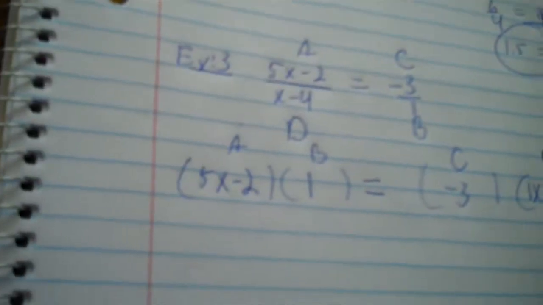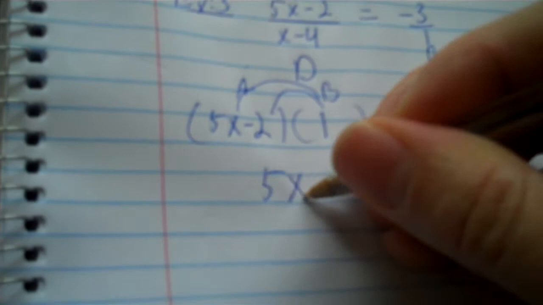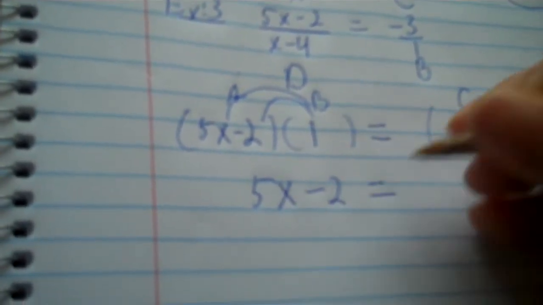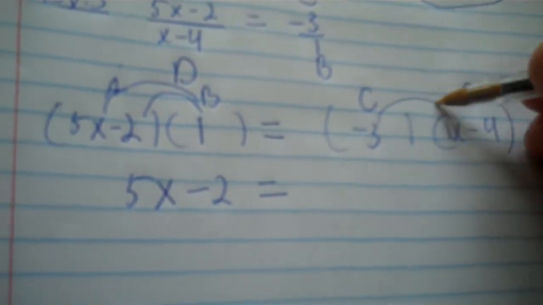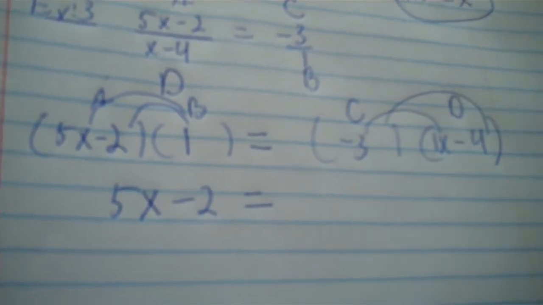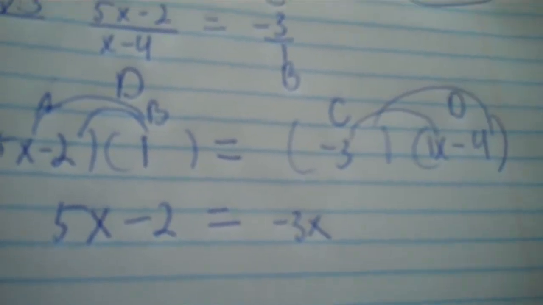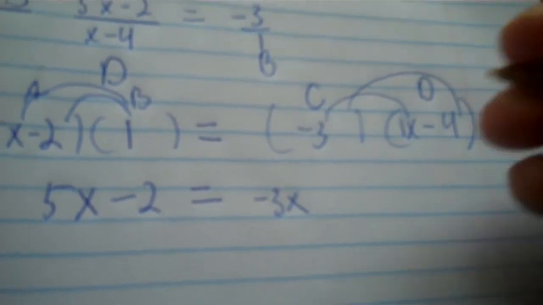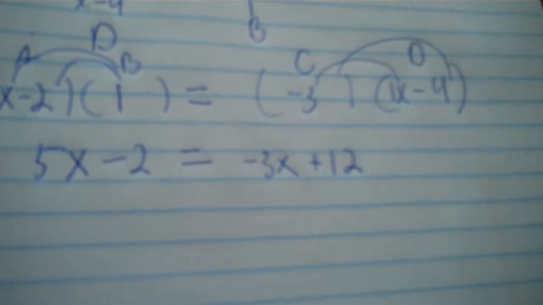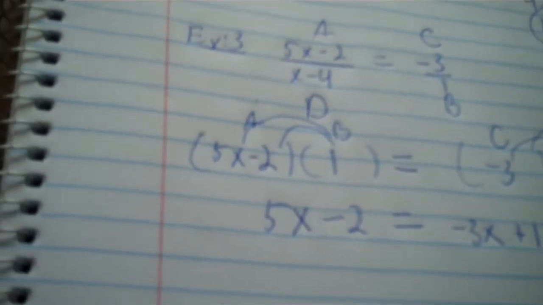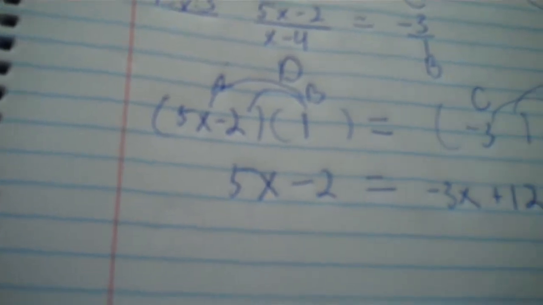So I'm going to distribute the 1. So 5x times 1 is 5x, and then negative 2 times 1 is negative 2, so that's just 5x minus 2. On the other side, we have to distribute negative 3 times 1x is negative 3x. Then negative 3 times negative 4 is positive 12, so plus 12. Now you have x's on each side. Just pick one of them to get rid of. I'll add the 3x.